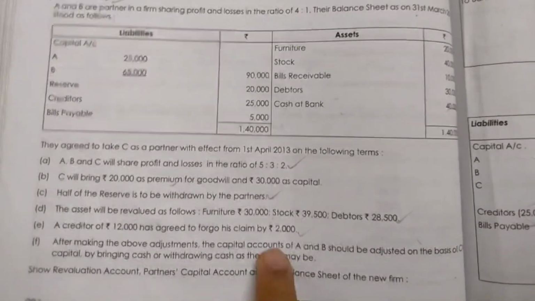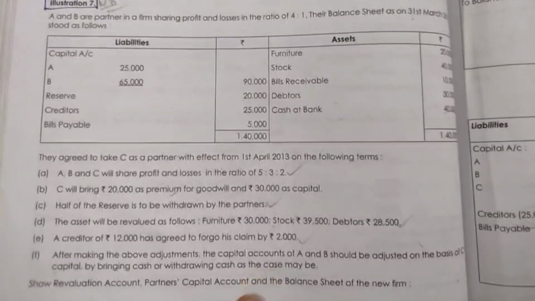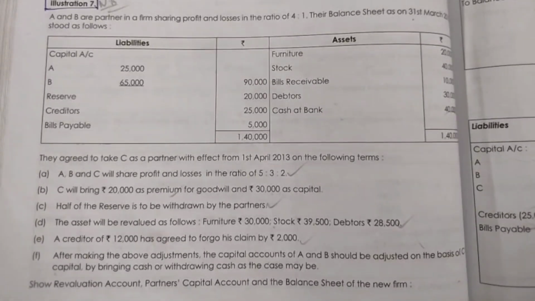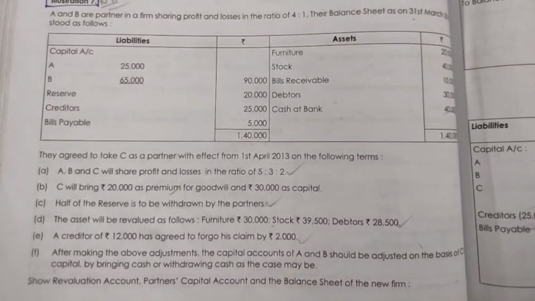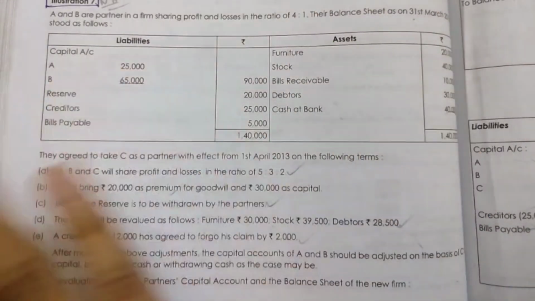In order to do this point, we have to do something else. There is some extra amount. So why are we doing this now? We have not completed the partners' capital account. We have to write this particular amount in the partners' capital. Only then we'll get a different balancing figure.